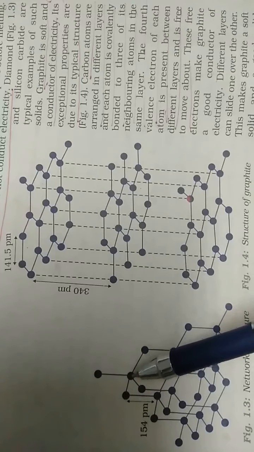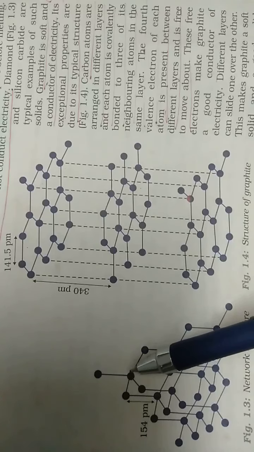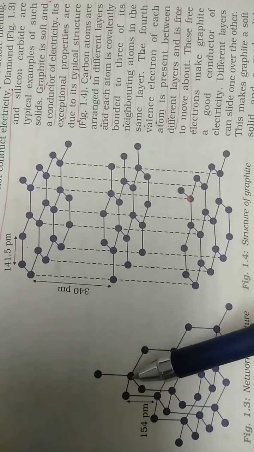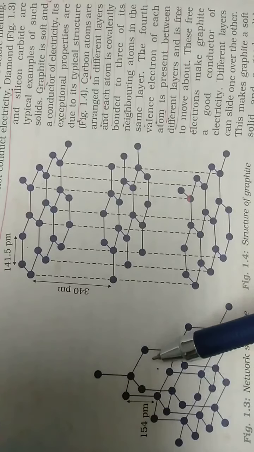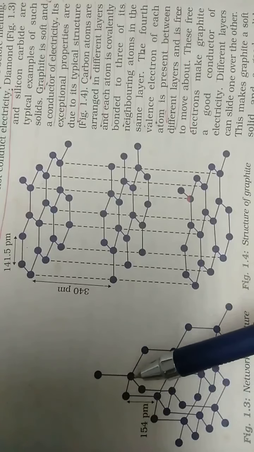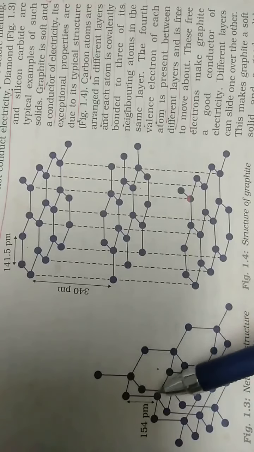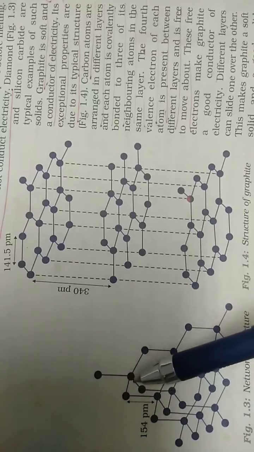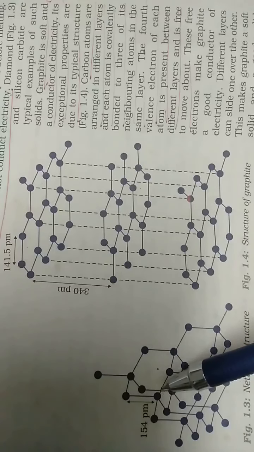Carbon has 4 valence electrons, and all the 4 valence electrons participate in bond formation in diamond, sharing to form 4 covalent bonds. So diamond has no free electrons, because all the valence electrons of carbon are shared in bond formation. Due to the absence of free electrons, diamond is an electrical insulator.